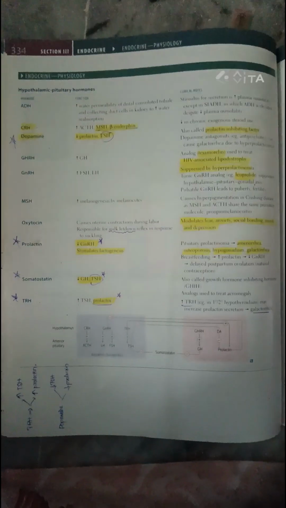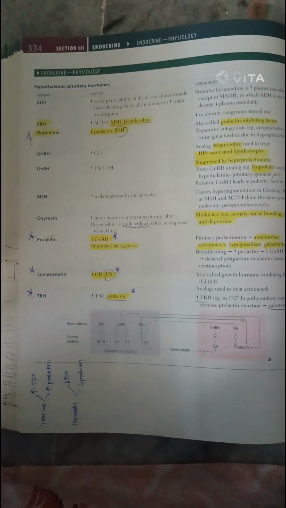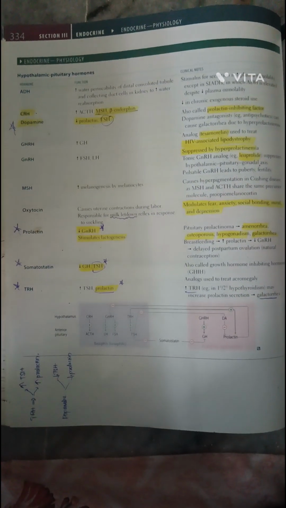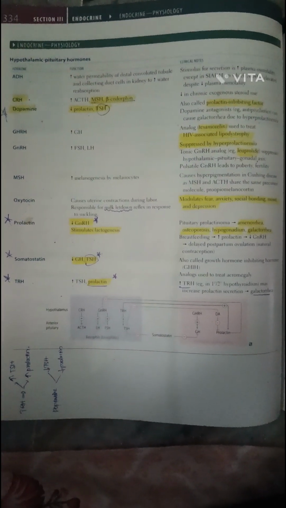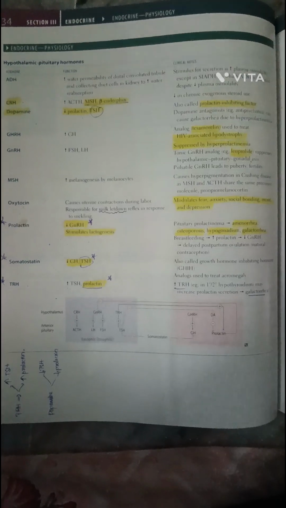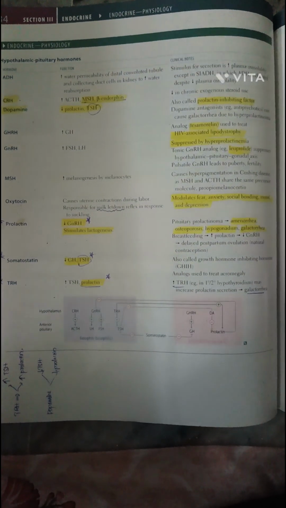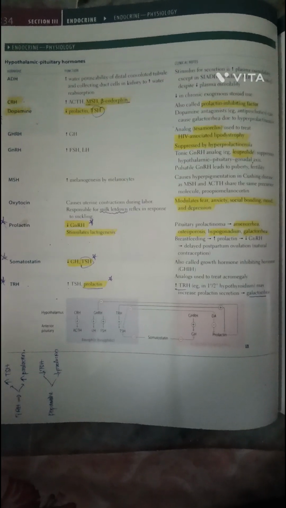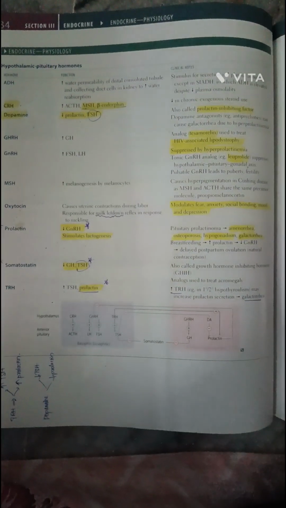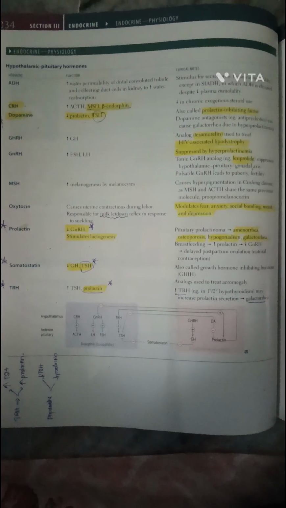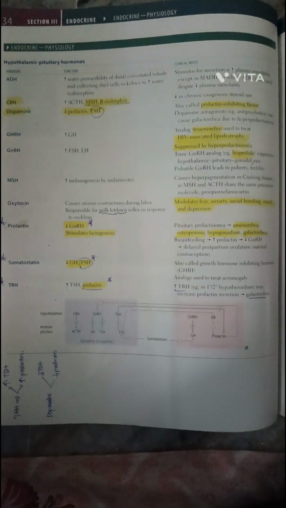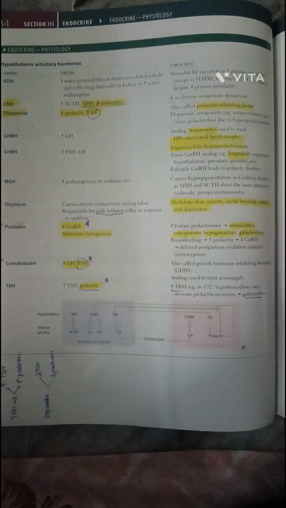Then prolactin. What does prolactin do? It stimulates lactogenesis, meaning it helps in production of milk in the breast, and it also has an inhibitory action on gonadotropin releasing hormone. We already talked about it. Therefore, in some cases like pituitary prolactinoma, a tumor of the lactotropes, there are high prolactin levels that cause suppression of GnRH, and the patient presents with amenorrhea, osteoporosis, hypogonadism and galactorrhea.